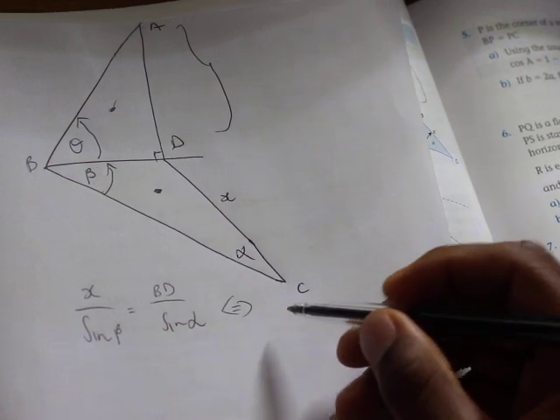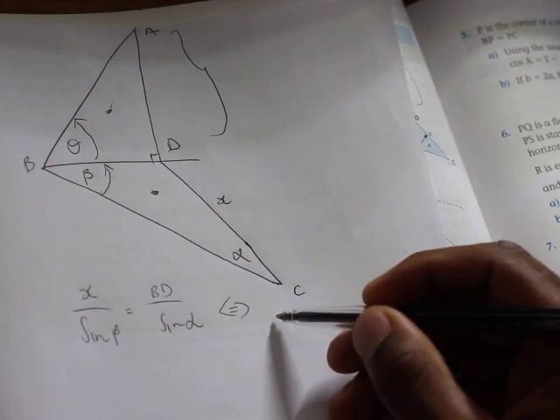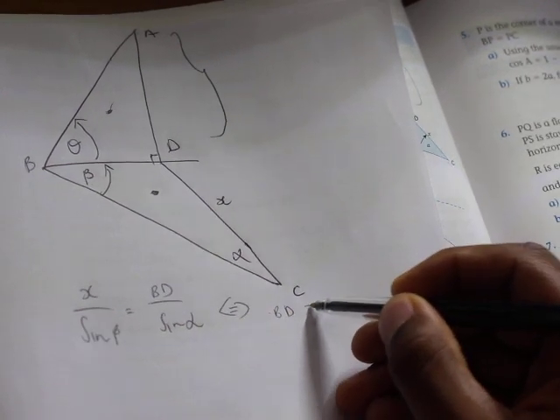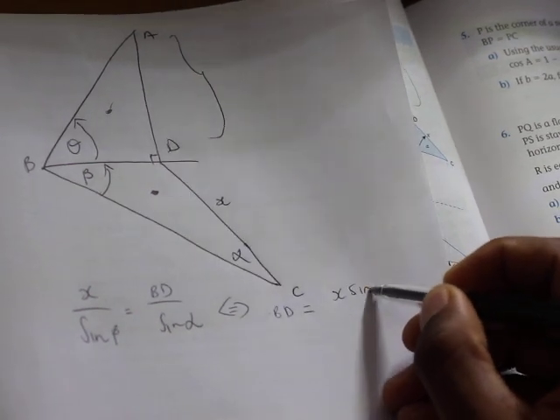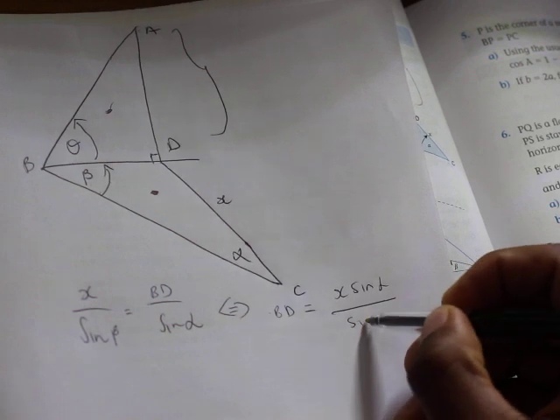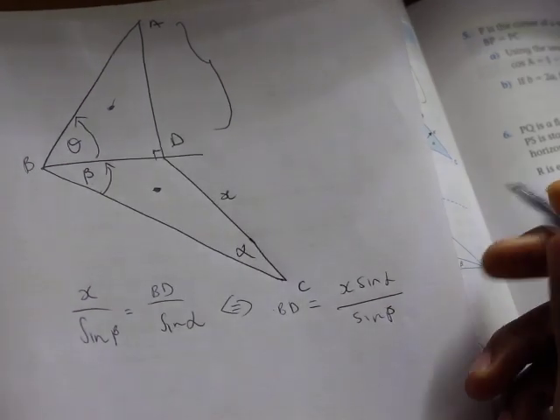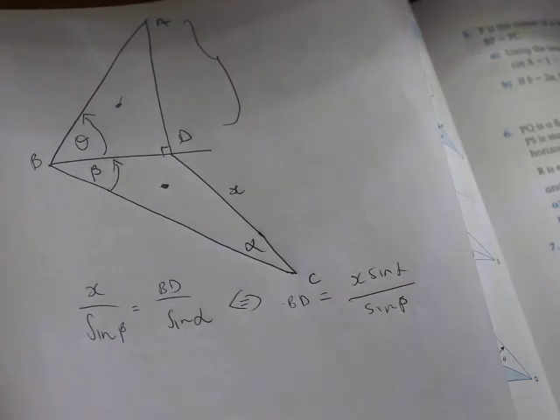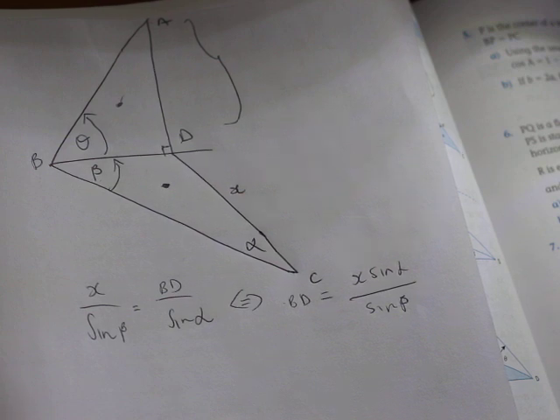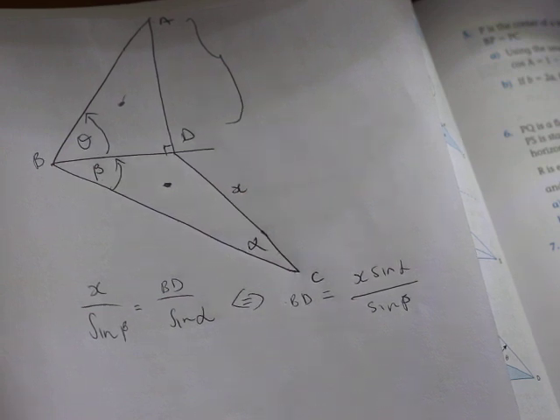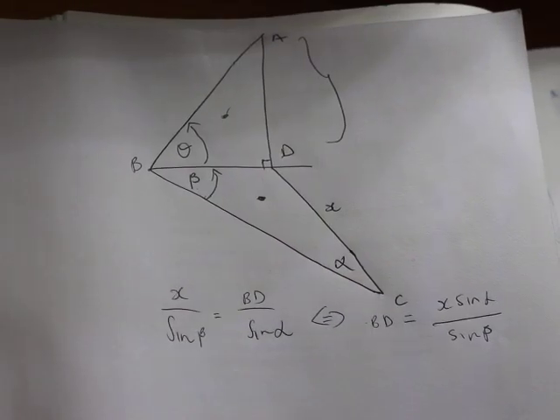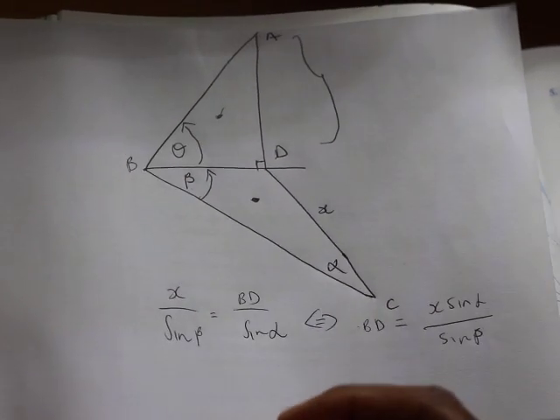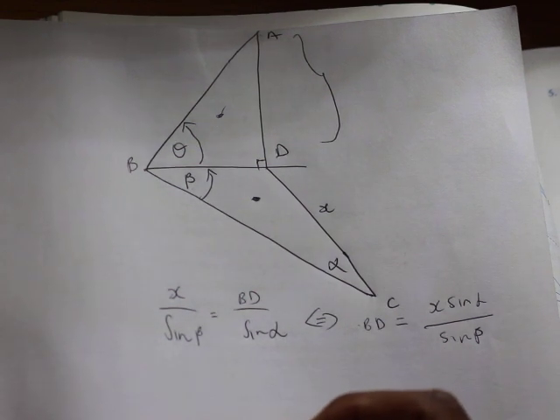Therefore, BD becomes x sine alpha over the sine of beta. Then we've got our BD. But now we can go ahead and try to find what's this?